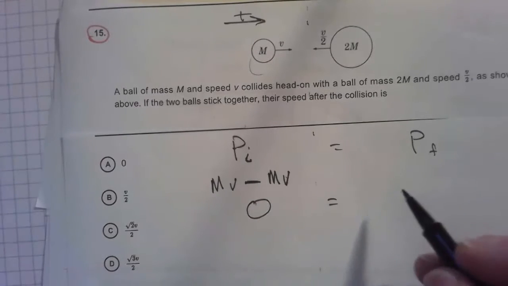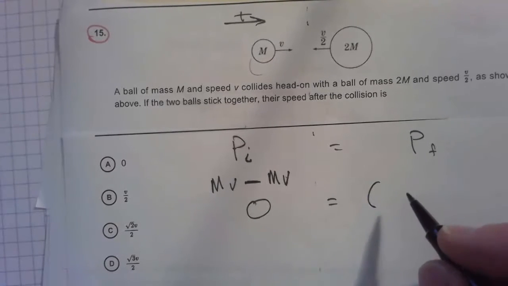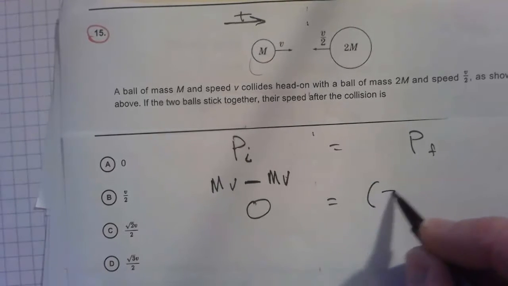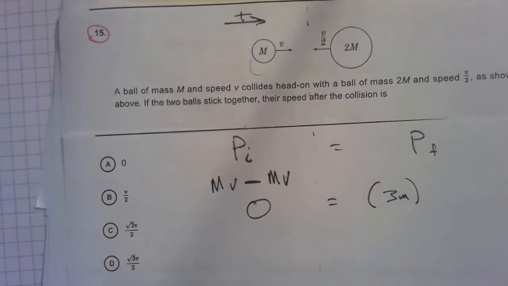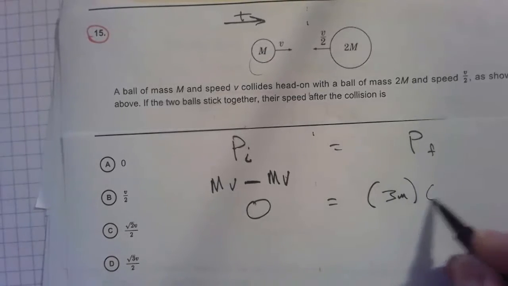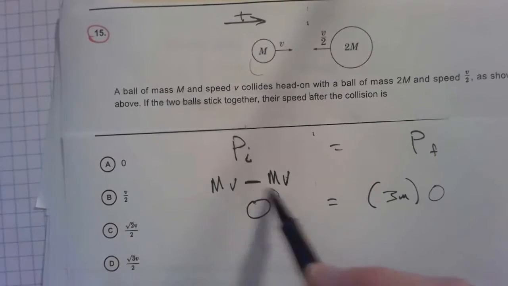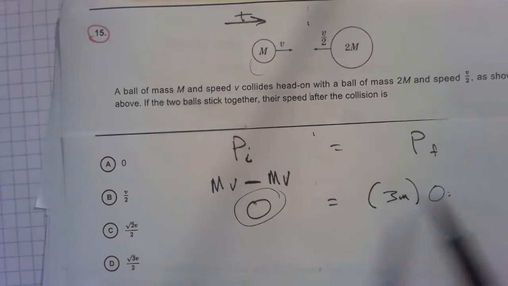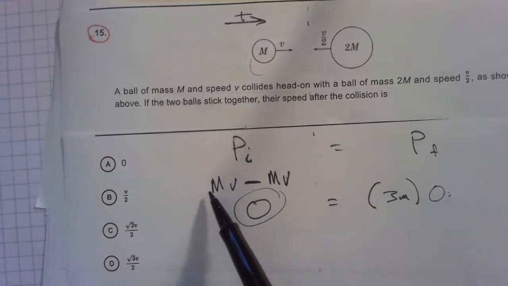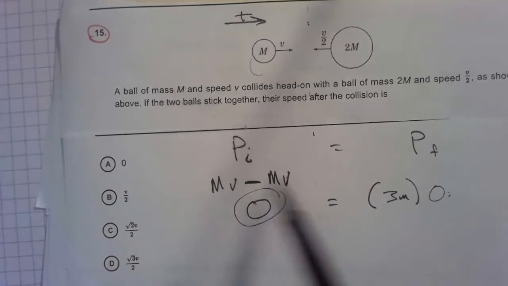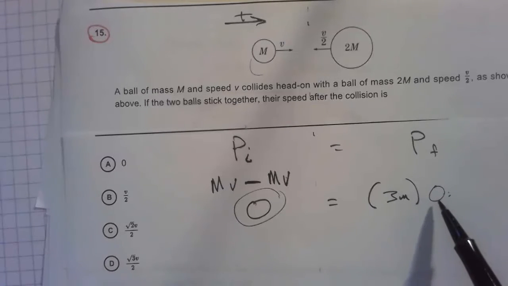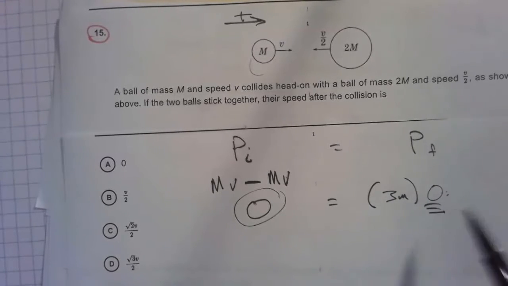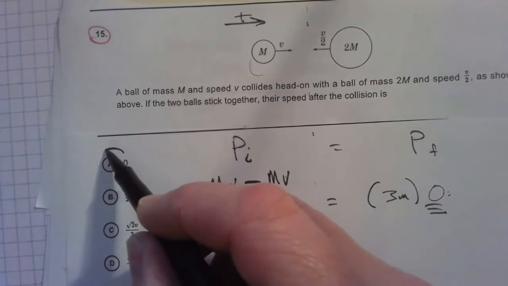They stick together. That means that their new mass is 3m. But I don't really care, because their new velocity has to be 0. Because if you're two objects, you can have 0 momentum and both of you can be moving, like here. But if you're one object and you have 0 momentum, the only way to do that is not be moving. So I would go with A.